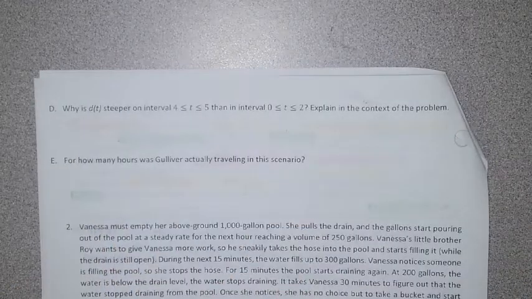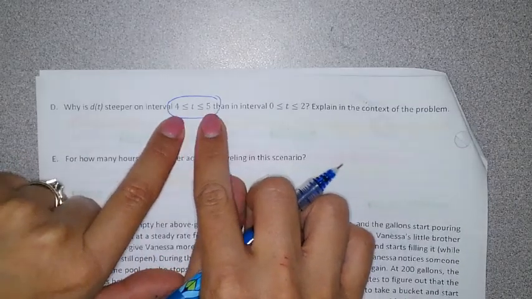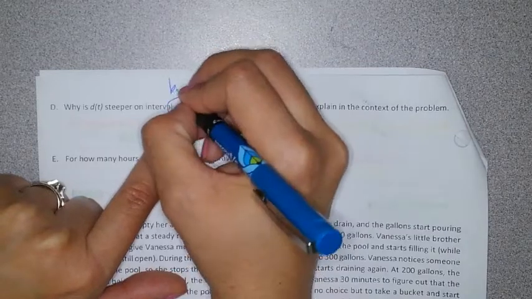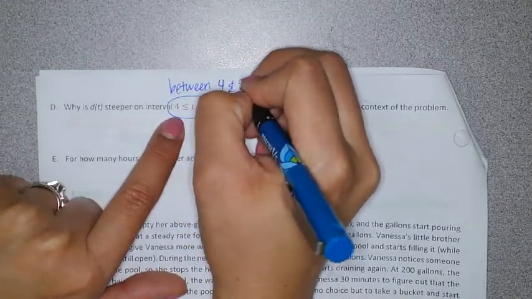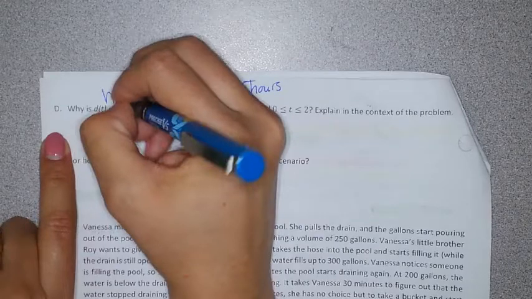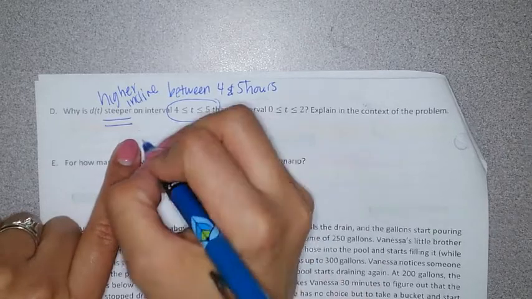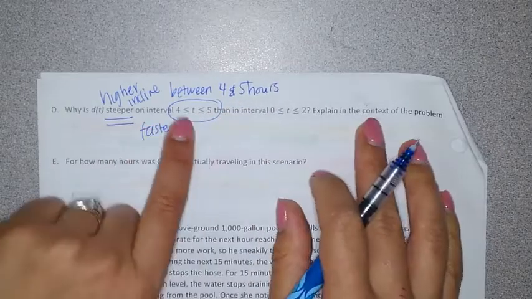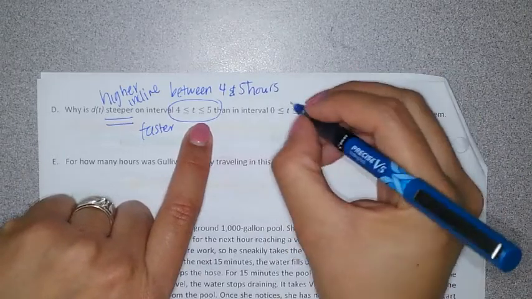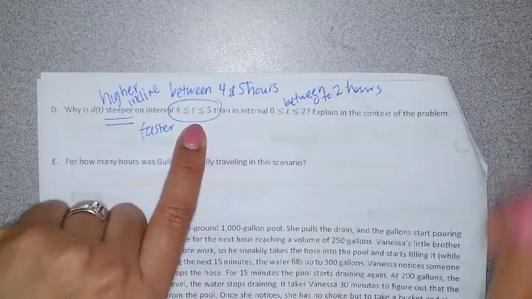I'm going to turn the page over. Why is d of t steeper on time interval? Okay, here's a time interval. Time when it's greater than or equal to 4, but less than 5. So in other words, between 4 and 5. Why is it steeper? Remember, steeper has higher incline. In this case, like he's moving faster. Why is it steeper here than from 0 to 2? Explain in the context of the problem.